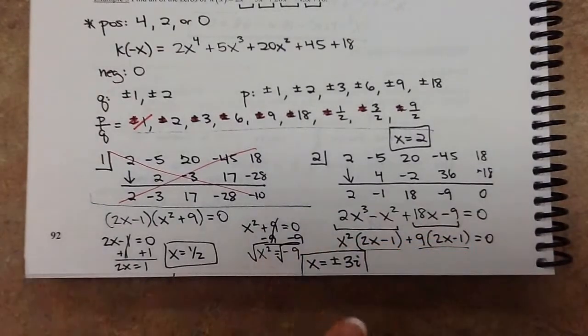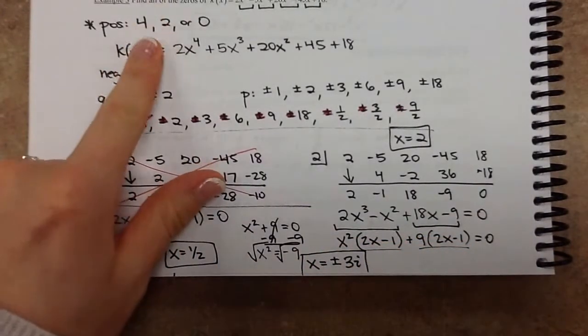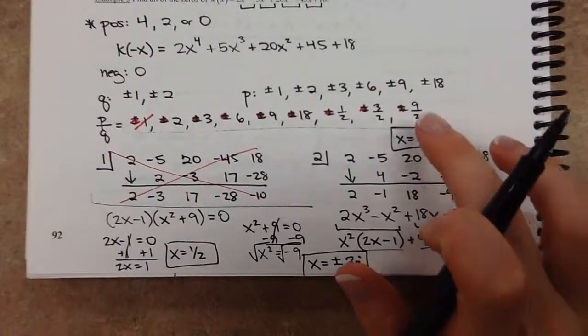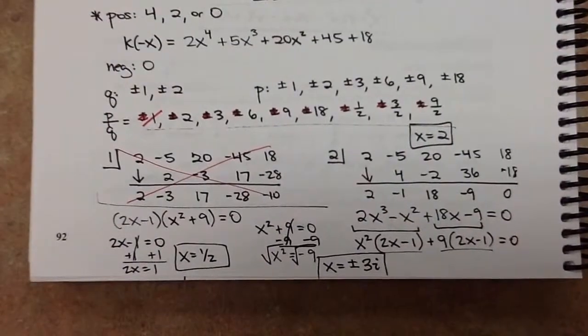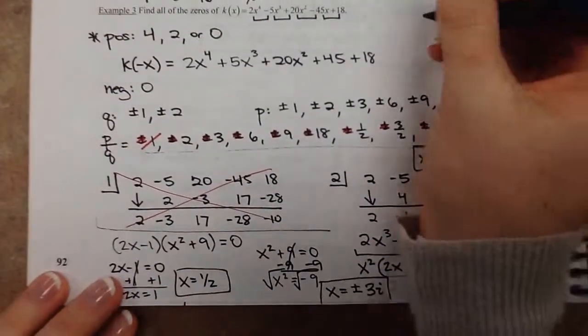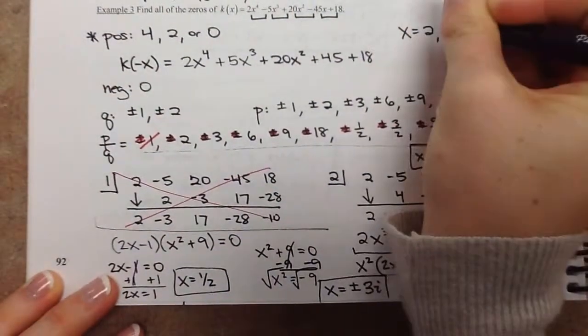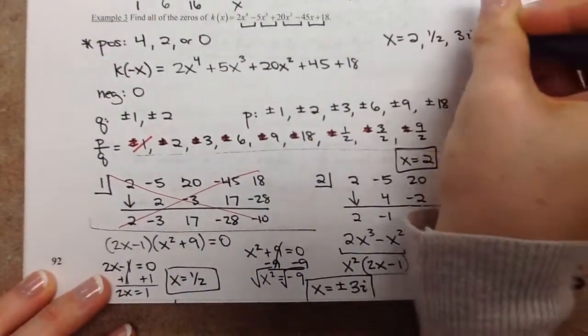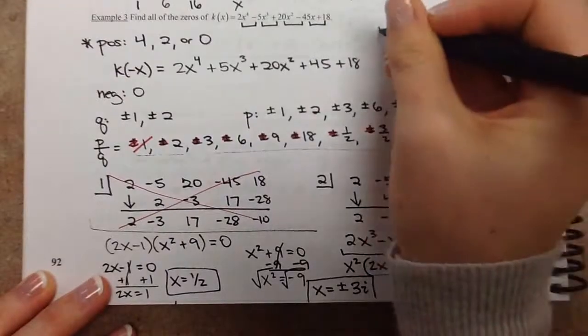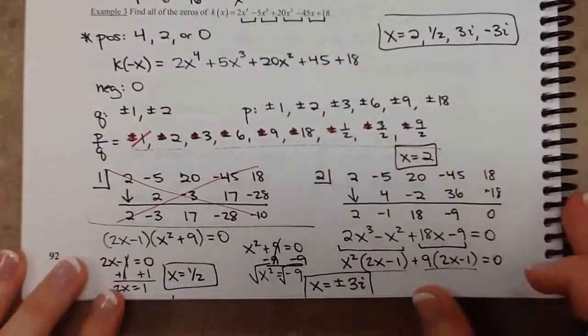Okay, so as it turns out, I only had 2 positives. I have 2 imaginaries. So remember, I have a total of 1, 2, 3, 4 answers, which matches with my degree of 4 from the beginning. Okay, so let me put these all in one place. So I have x equals 2, x equals 1/2, x equals positive 3i, and x equals negative 3i. And those are all of the possibilities.